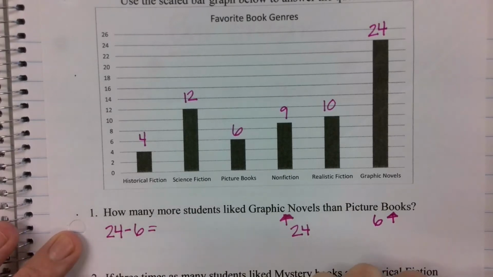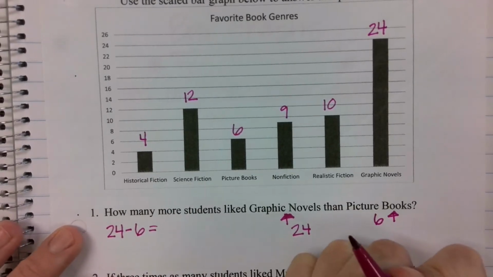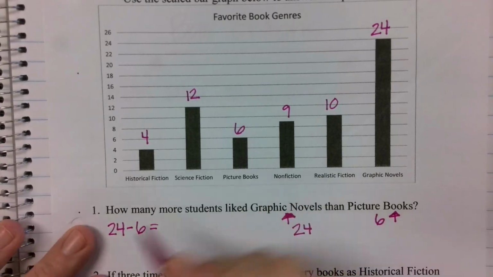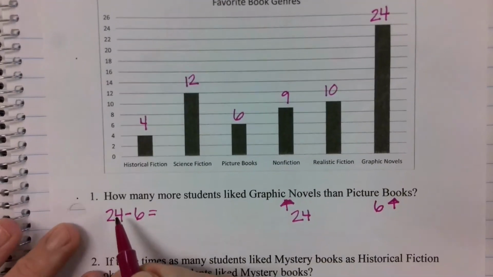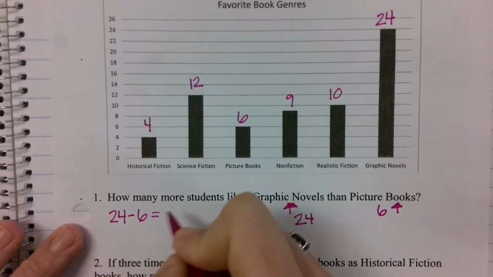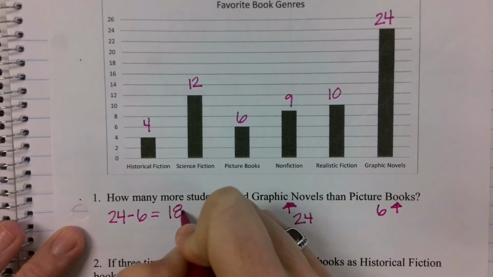And really, 24 minus 6 is a multiplication fact of the fact family of 6, so that's why I did it this way versus vertical. So that would be 18.